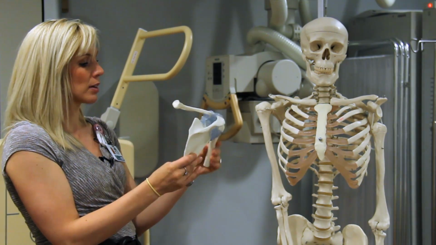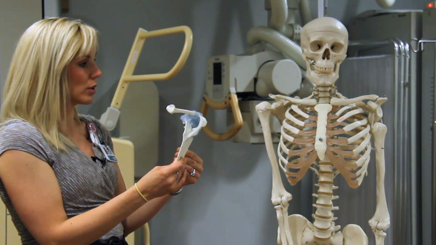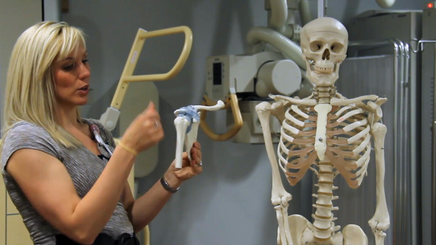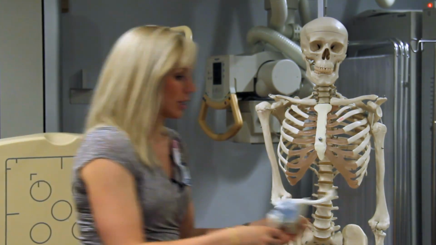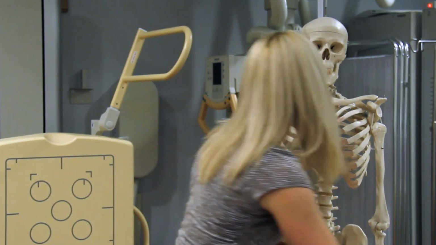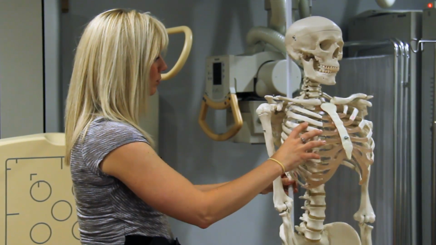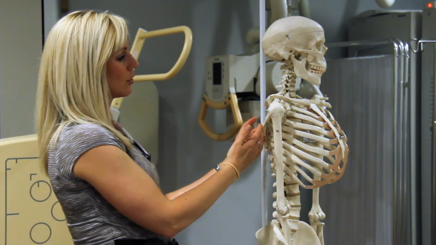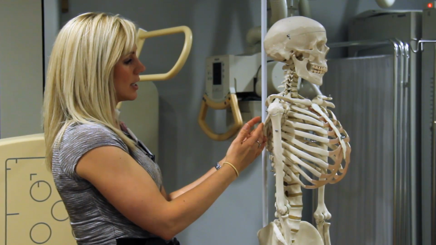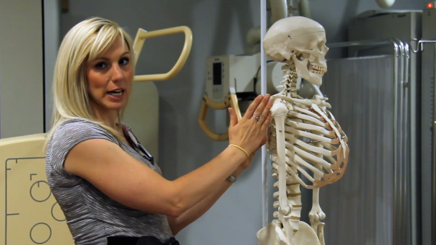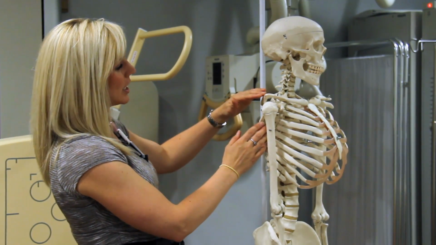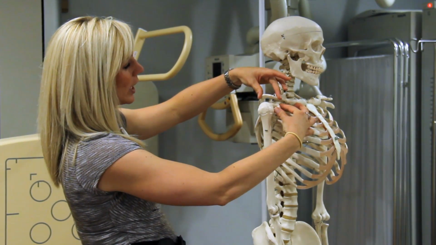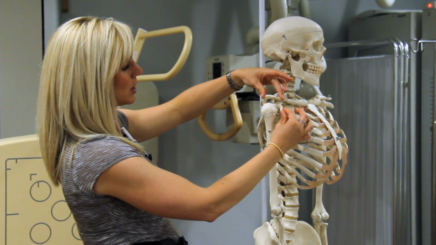As far as the PA projection, this is the anatomy that you would be viewing there. The last view that we use is the Y view or the lateral view, shown better on this one. In the lateral view, what we see really well is the more lateral aspect of the scapula. We are seeing the acromion and the coracoid and the relationship of these to each other.